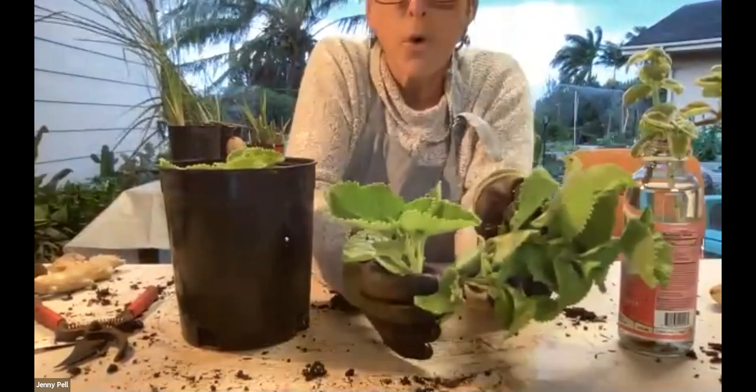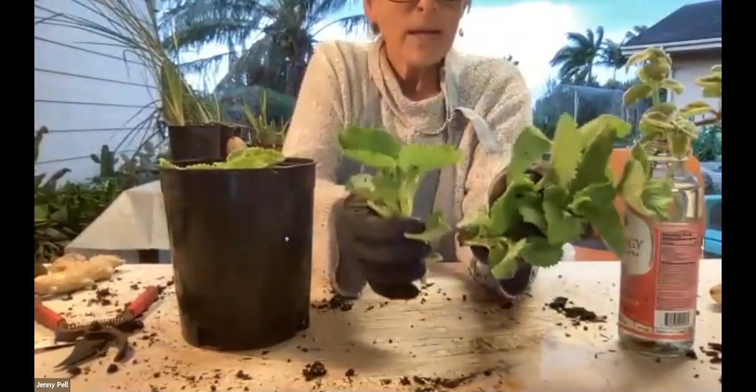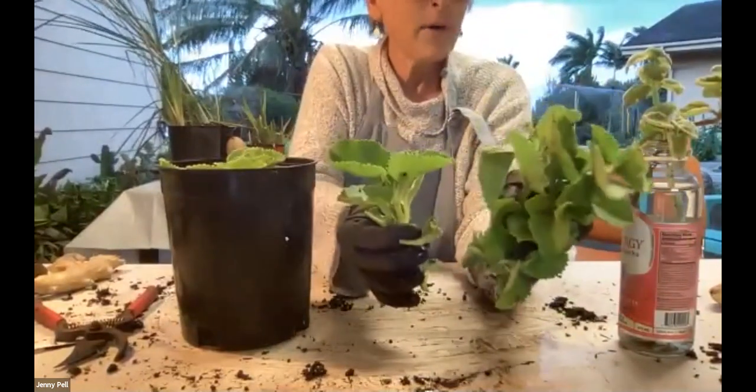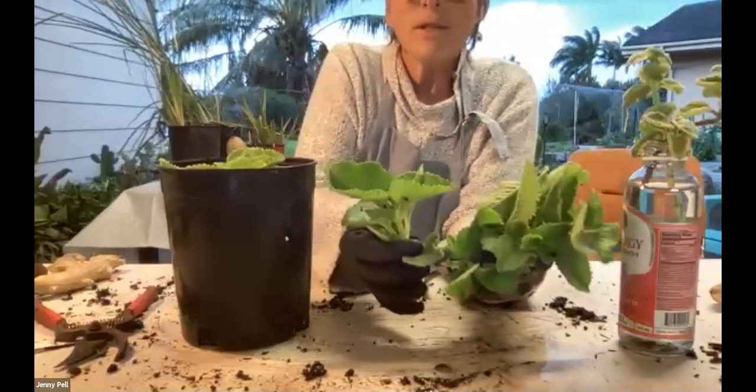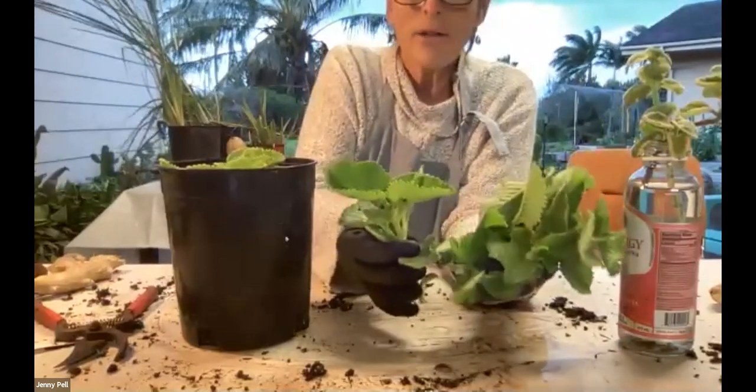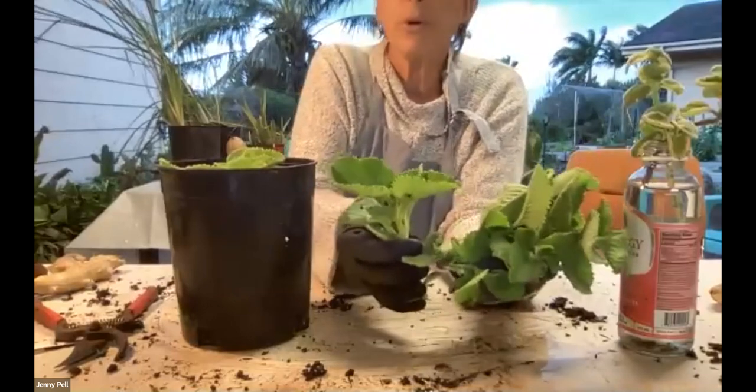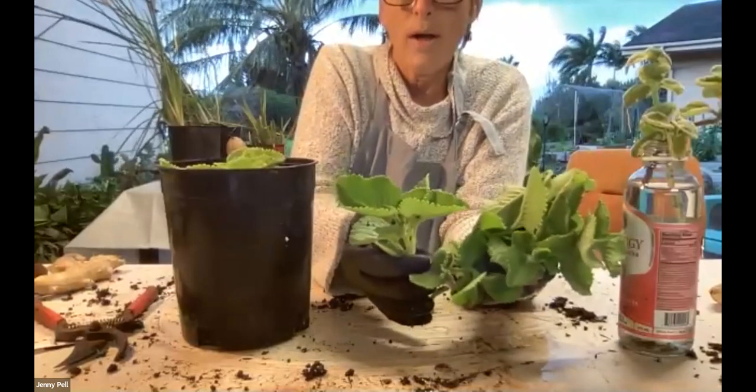It's a really strong oregano, right? But I love how it smells and I love how it looks. And if you get too much of it, just yank it out and throw it somewhere else in the garden, and it will pretty much root and take off there as well.